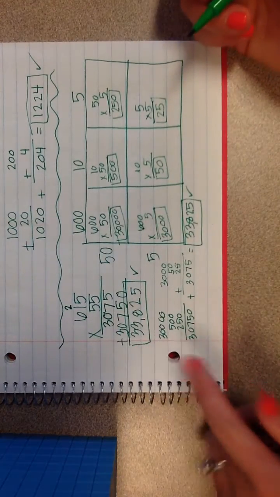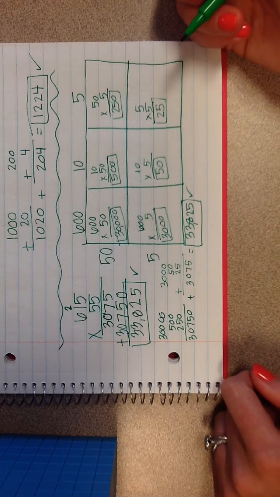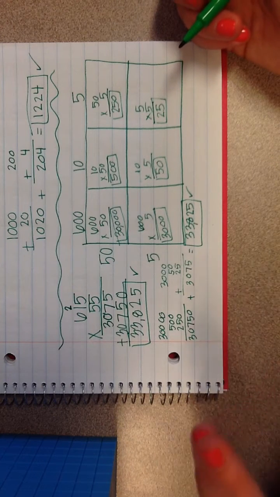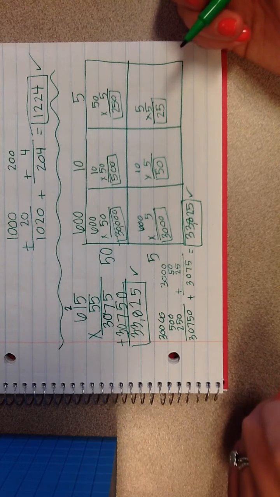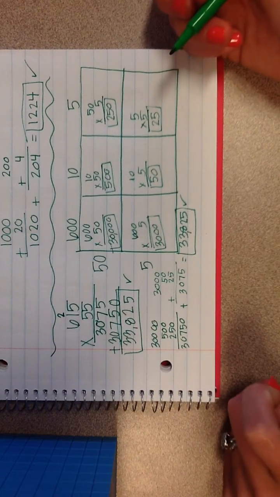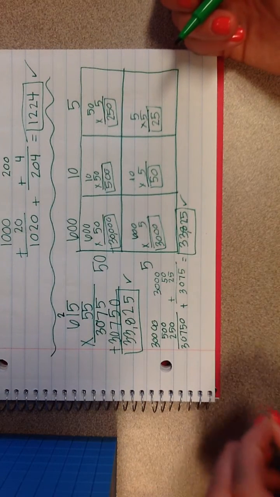This is called the old-fashioned way or the standard method. Either way works. You just need to be able to know how to read it on a test and then solve it to the best method that works for you.